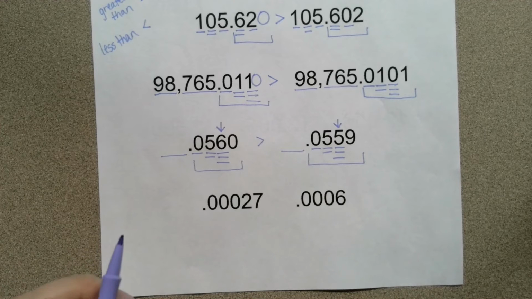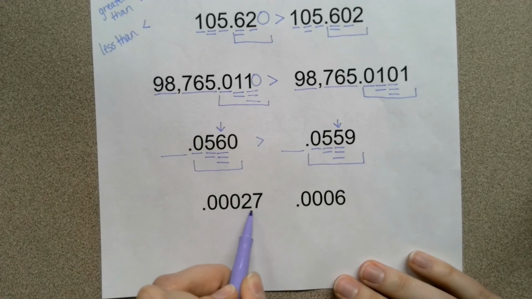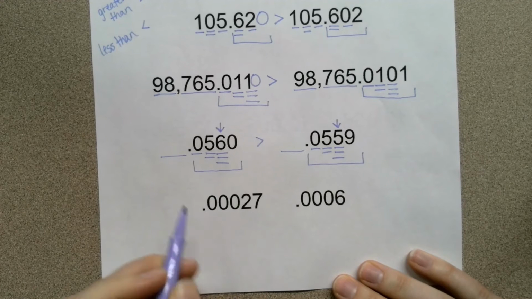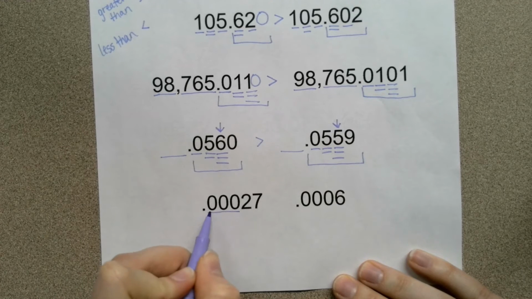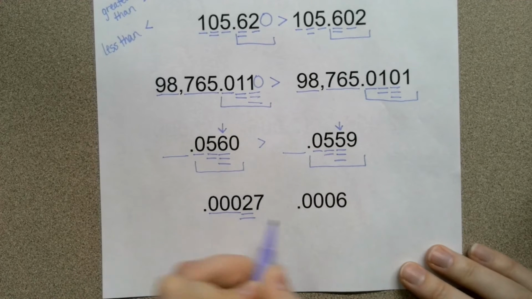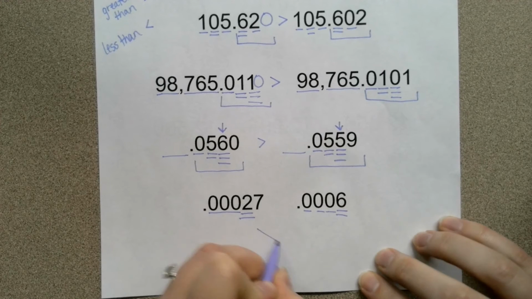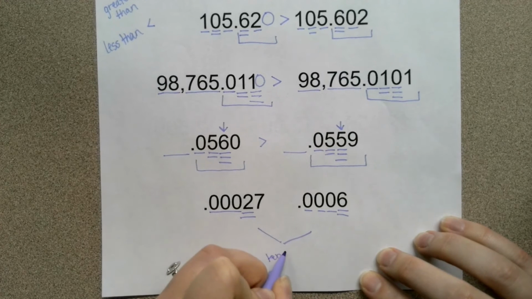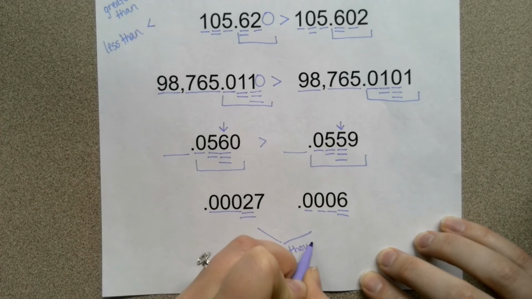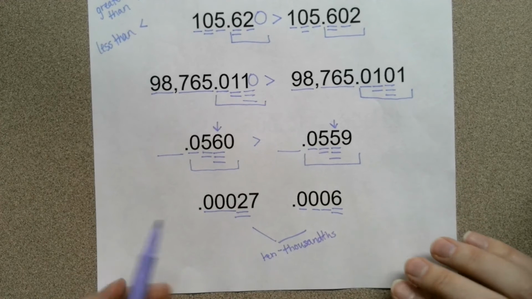The final one for just comparing, we want to do the same thing. Even though this looks like 27, you'll notice that the first digit is tenths, hundredths, thousandths, ten thousandths, and again, tenths, hundredths, thousandths, ten thousandths. They're both in the 10,000ths place. So that's the place value that's going to determine it.